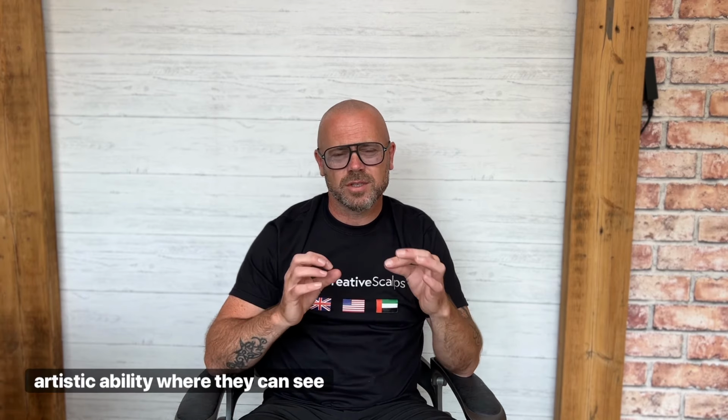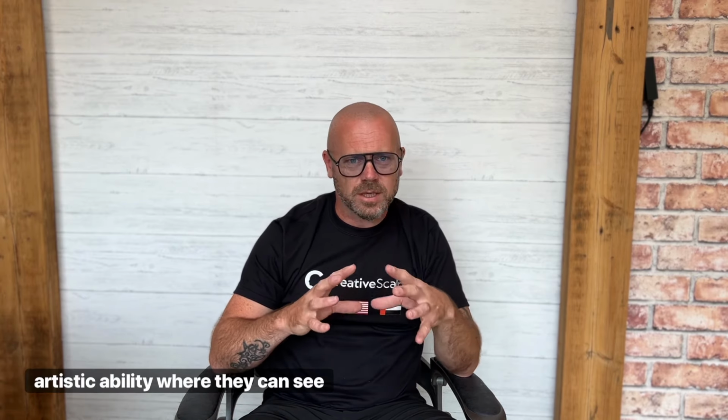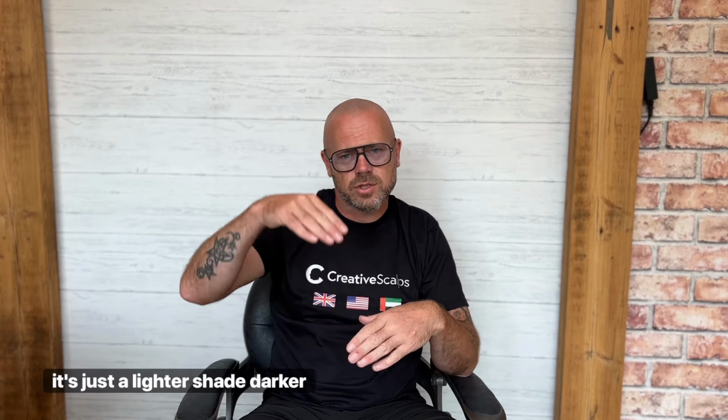This is where, if you're an SMP artist trying to create this kind of look, you need to have that artistic ability where you can see what's needed, rather than just saying, okay, it's 1, 2, 3, a lighter shade, a darker shade, a slightly darker shade. That is the basics of it. But to create it takes a little element of skill, all right?